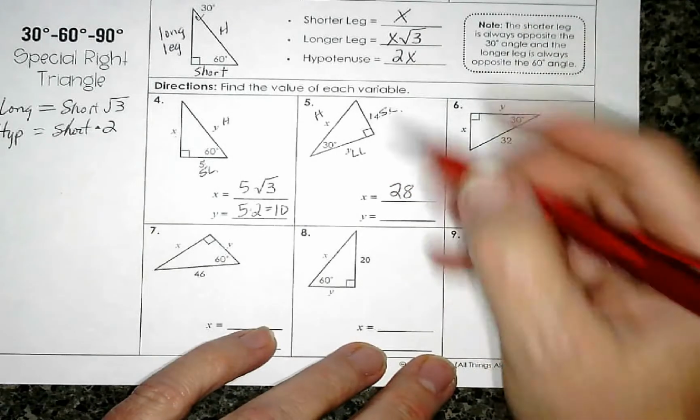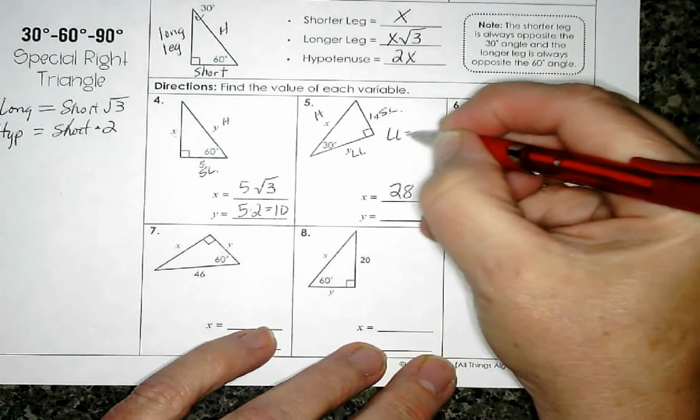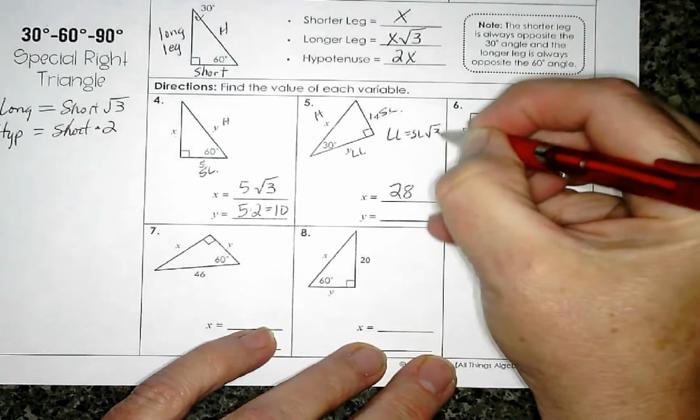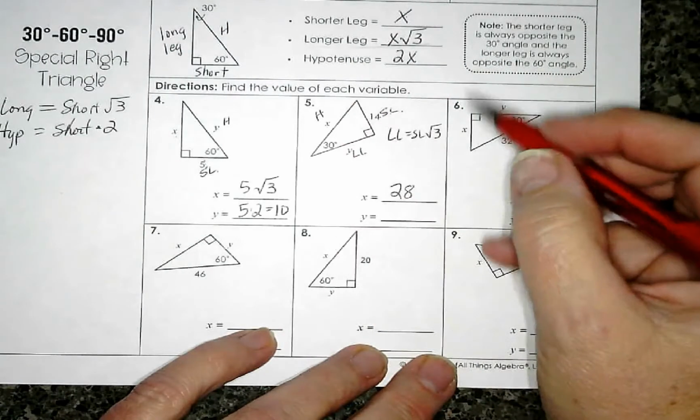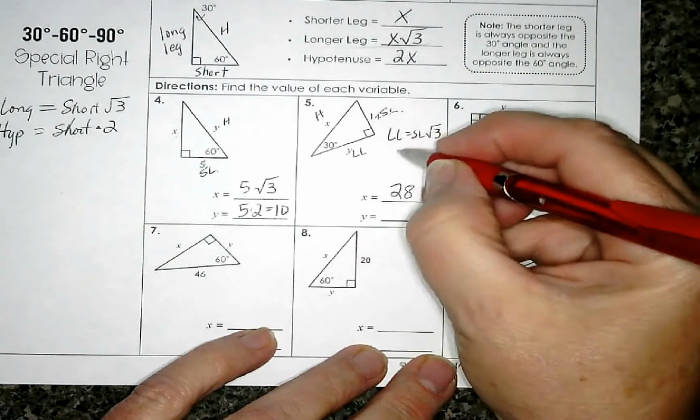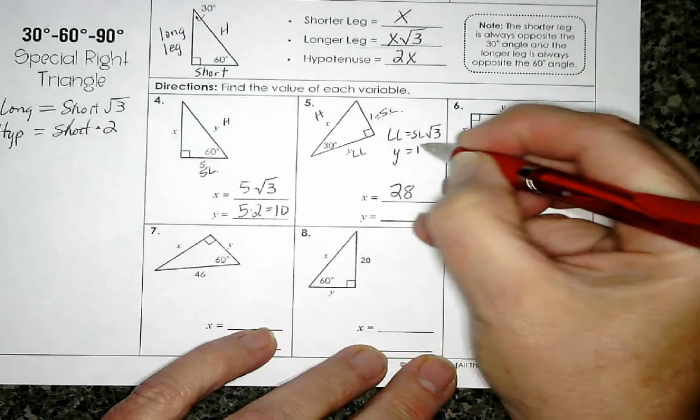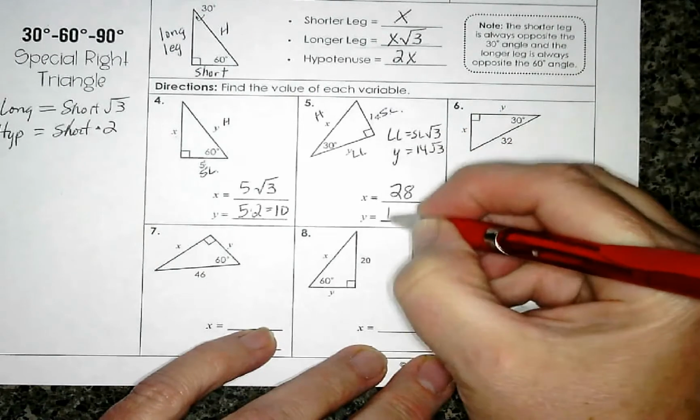Y is the long leg. Long leg equals short leg times the square root of 3. That's what this one is right here. The long leg I'm trying to find, that's Y. The short leg is 14, so Y is 14 square root of 3.